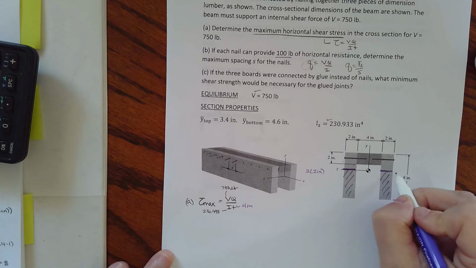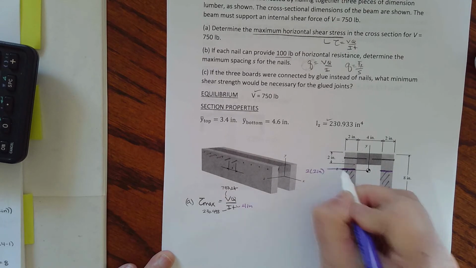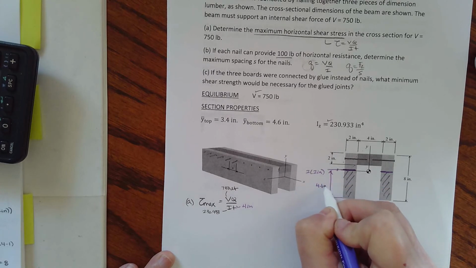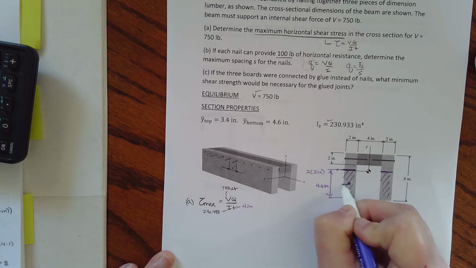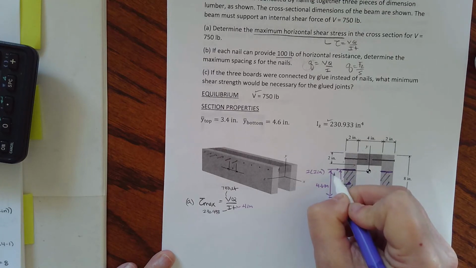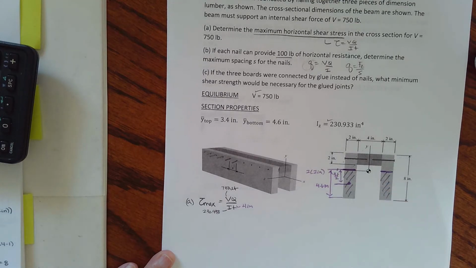So y to the bottom is 4.6 inches. And I know that the centroid of a rectangle is right in the middle. So this is going to be 4.6 inches divided by 2 for that moment arm.